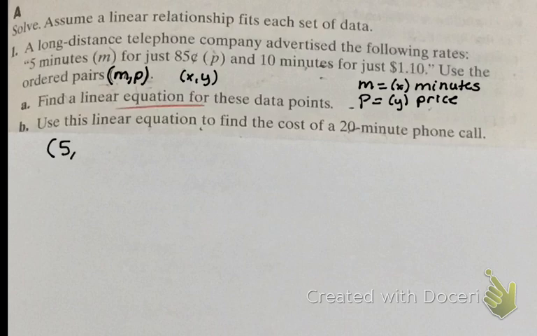5, comma, not 85, but 0 and 85 hundredths because it's 85 cents. What's the second data point? 10, comma, 110. This is money, so I'm using that last 0. I don't normally have to. So now that I have 2 points, what do I have the ability to find, Cameron? The slope. So I'm going to use my slope formula.